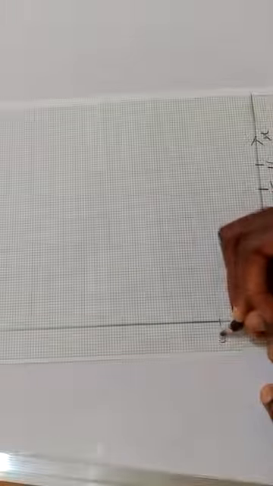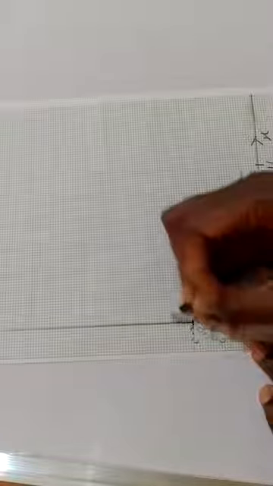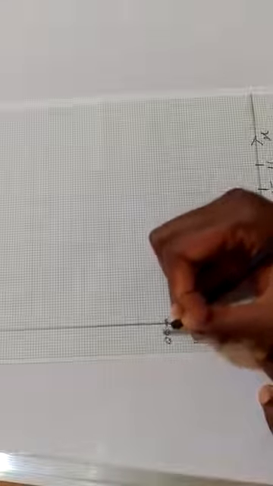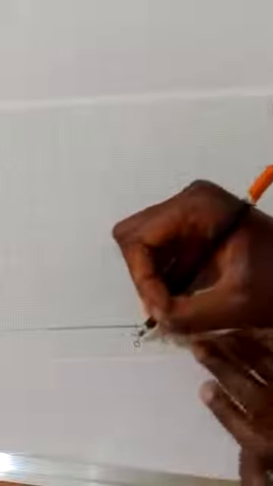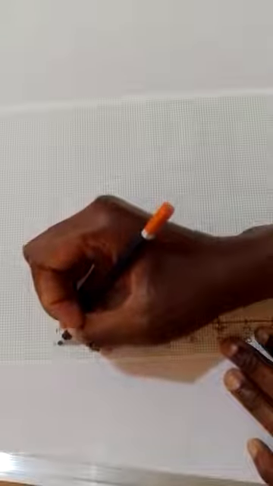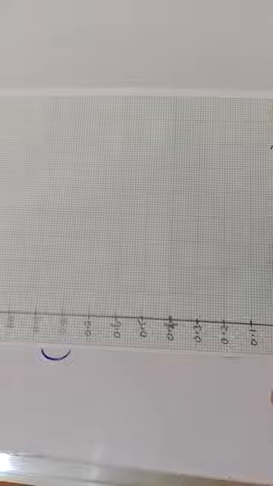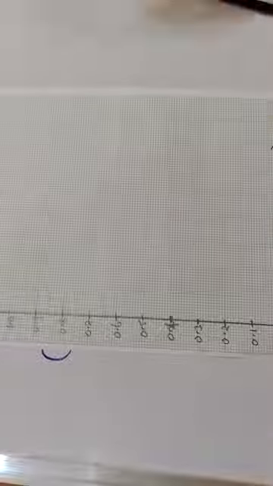Then this one here is supposed to be 0.0, this one is 0.1, this one is 0.2, that one is 0.3, this one is 0.4, that one is 0.5, this one is 0.6, this one is 0.7, that one is 0.8, that one is 0.9, and this one here will be 1.0, like that. Okay, so this is 0.00, like that. All right, so now we are going to get this table, then we plot here.